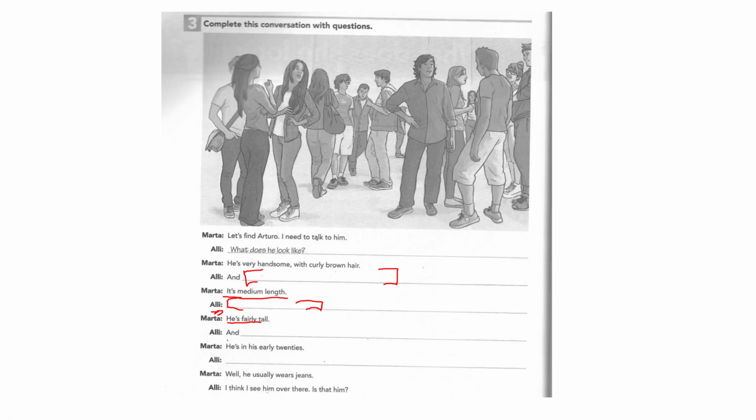Okay, so let's continue here. He's in his early 20s. What would be the question? Let me see. Tell me, Angelina. How old is he? Very well. How old is he? As you can see here, the answer is he's in his early 20s.